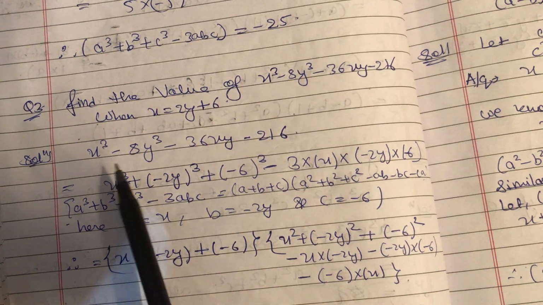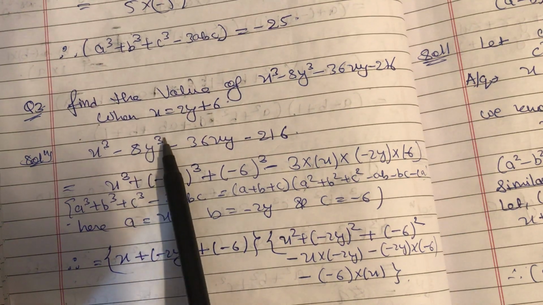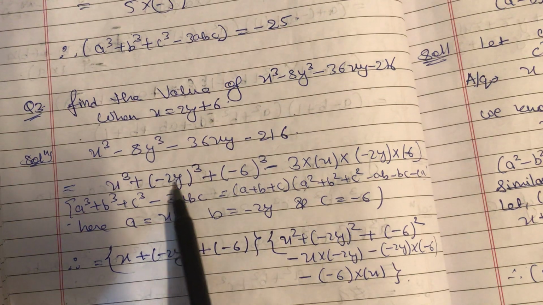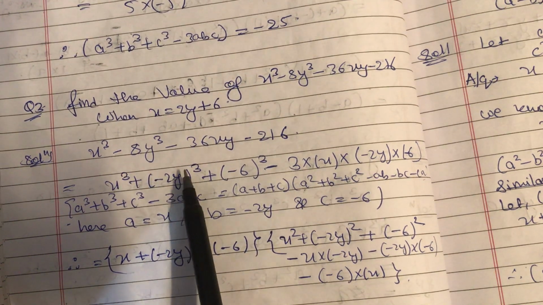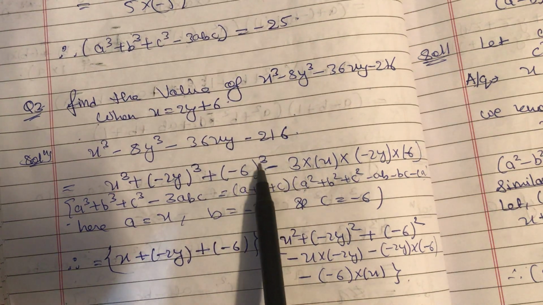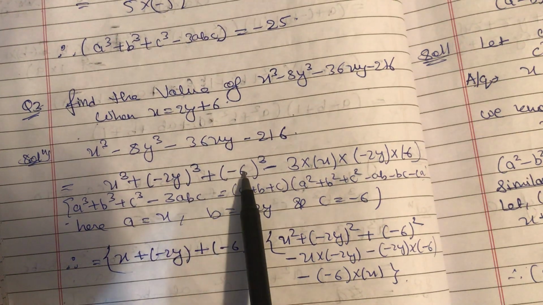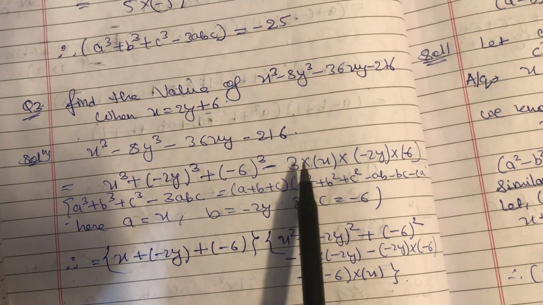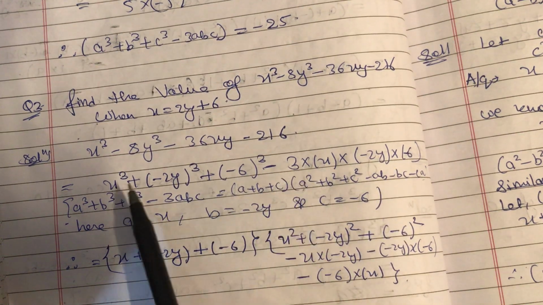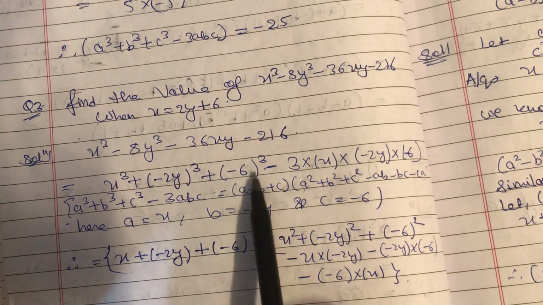So I can write x³ as x³, which is my a, and minus 8y³ can be written as (−2y)³, that is b. So the value of b is −2y, and just 216 can be written as (−6)³. And further, a³ + b³ + c³ − 3abc, right? So in place of a, what I have is x, in place of b, what I have is −2y, in place of c, what I have is −6.